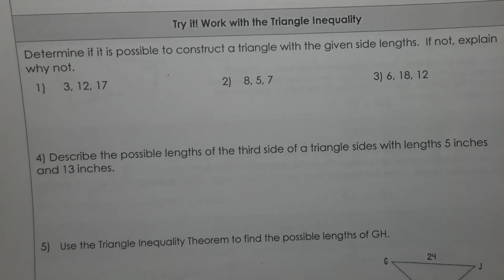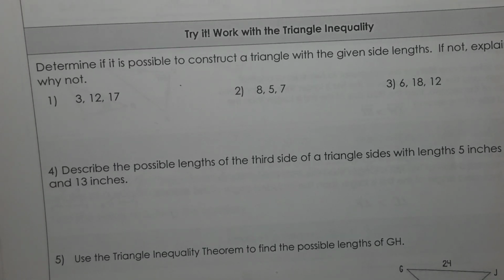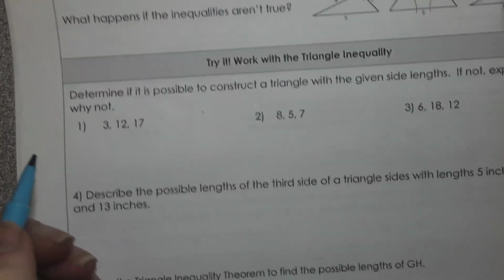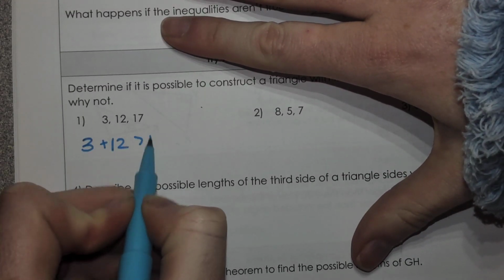So if we've got the side lengths of 3, 12, and 17, can we form a triangle with these? Why not? Because 3 plus 12 equals 15 and it's not greater than 17. Alright, and if we find a single side that fails, is it worth trying the other two? No. You can if you want, but there's really no reason to. Alright, so put some kind of reasoning here. So what you have to say is 3 plus 12 greater than 17.